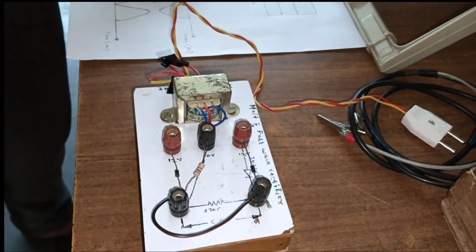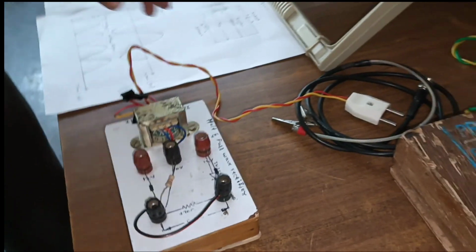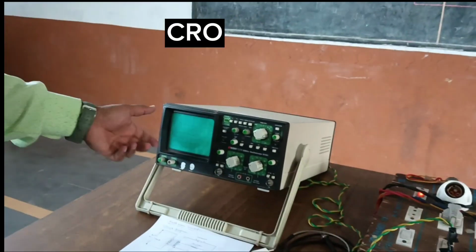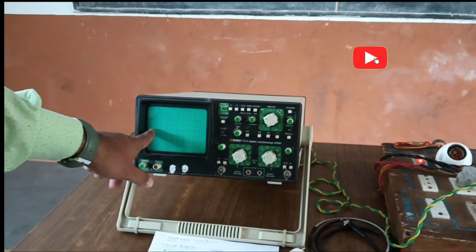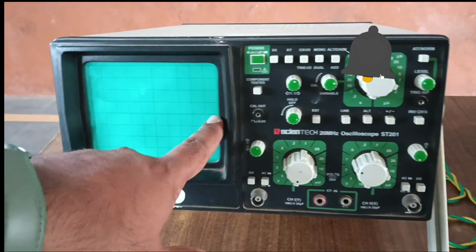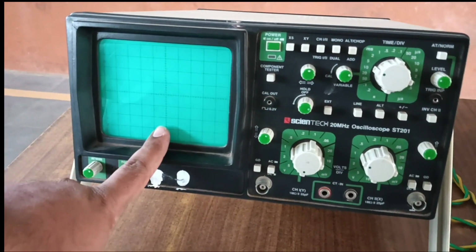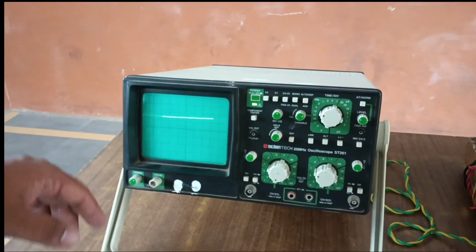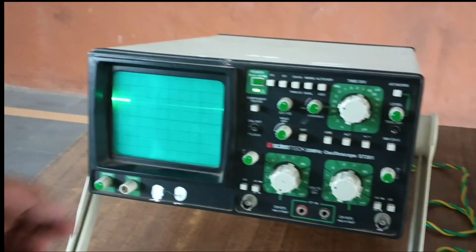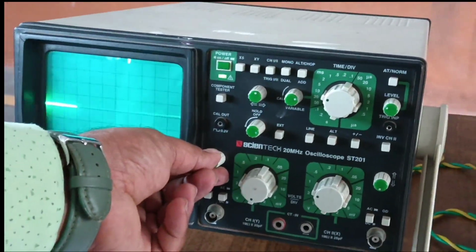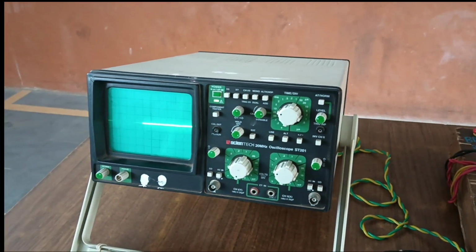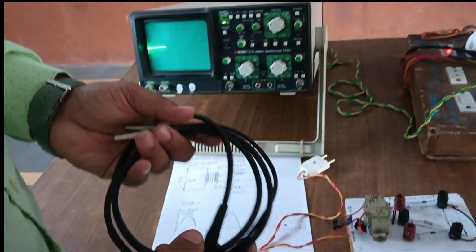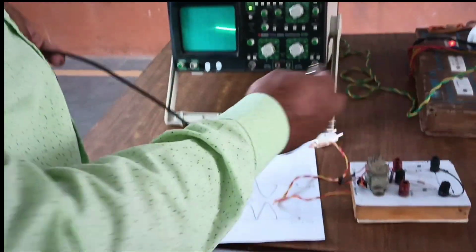Now test this circuit by using a CRO. This is a CRO, cathode ray oscilloscope. This is the display. In this you can see the horizontal line is the x-axis and the vertical line is the y-axis. Give supply to the CRO. Okay, you can see the line comes, which means it is okay to test. Okay, now test this full wave rectifier by this connector. We connect this connector to channel 1.